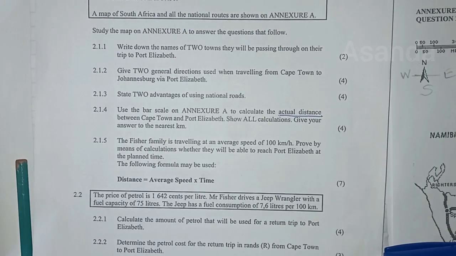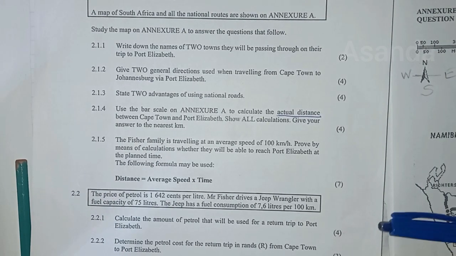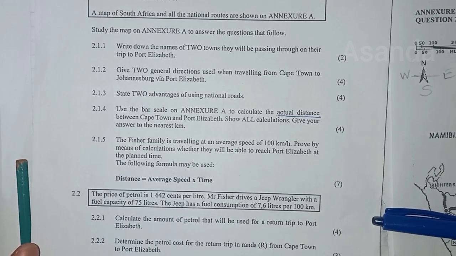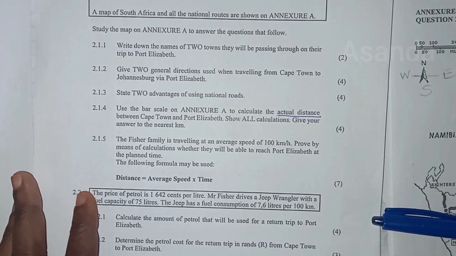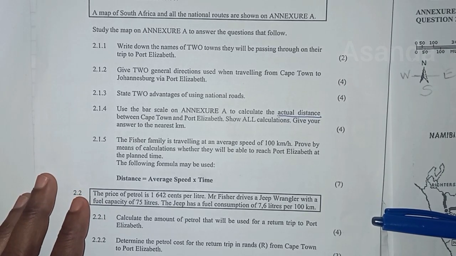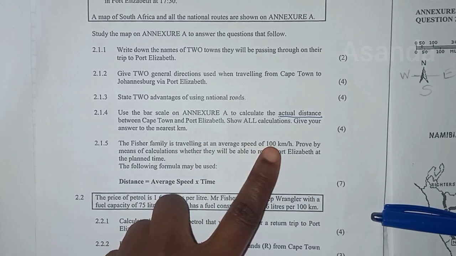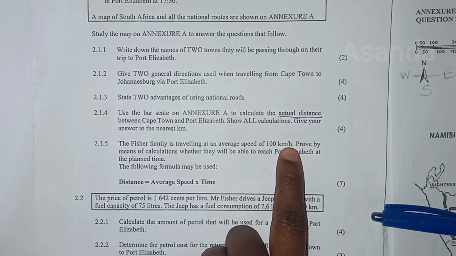2.1.5 says the Fisher family is traveling at an average speed of 100 kilometers per hour. Prove by means of calculations whether they will be able to reach Port Elizabeth at the planned time. The following formula may be used. The Fisher family is traveling at an average speed of 100 kilometers per hour.